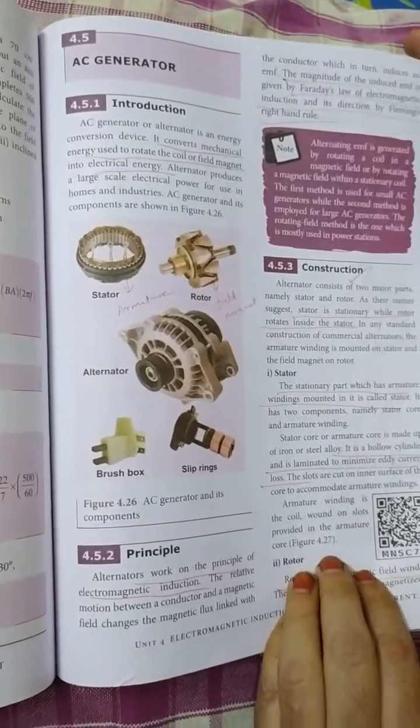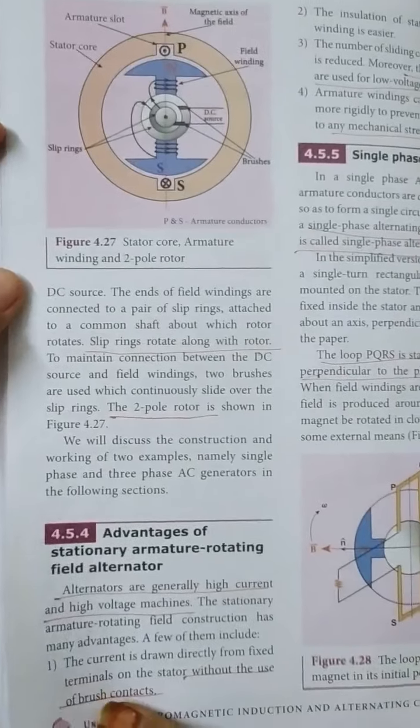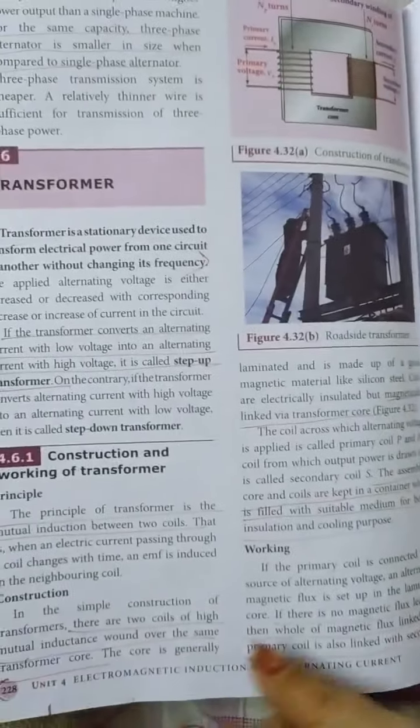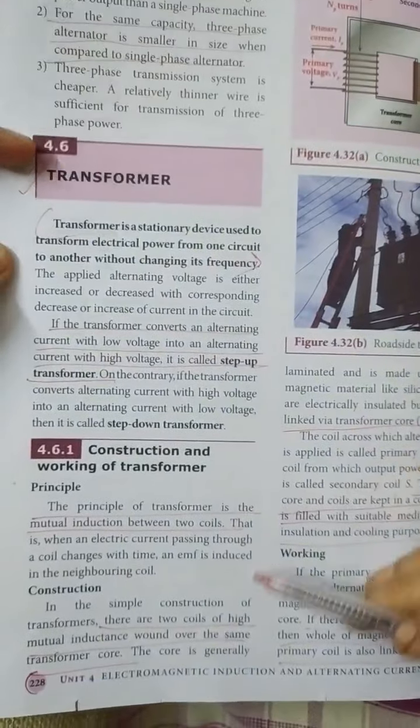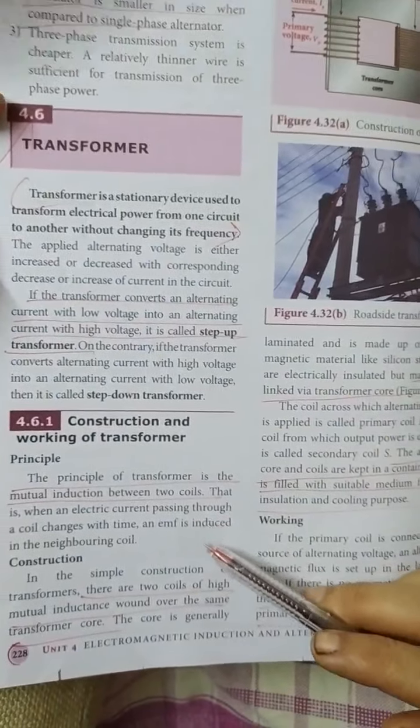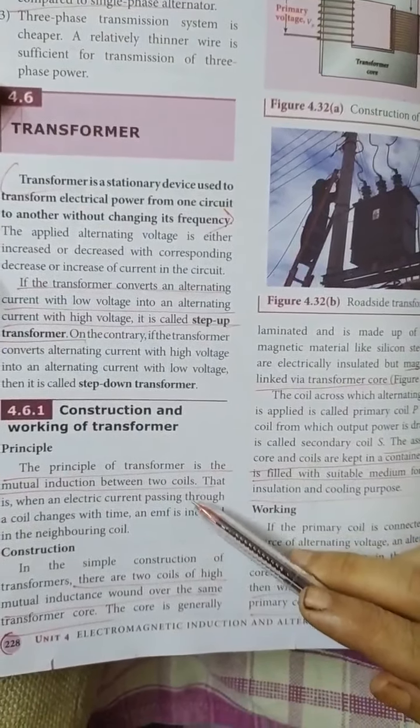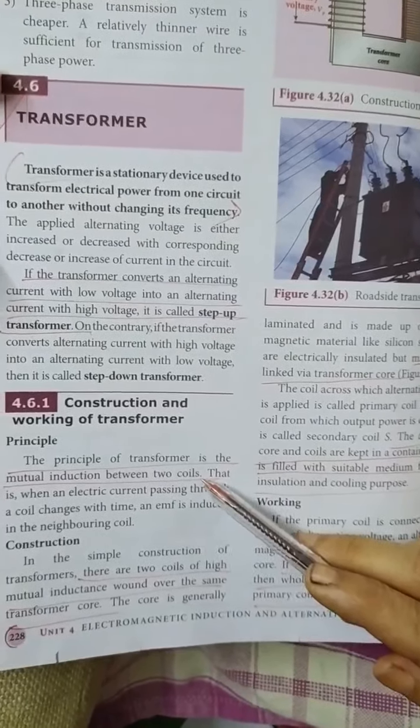And the AC generator is a very big question. When you see the construction, it is a very big question. If time permits, you study that. And next, transformer. Here the transformer is very easy to read. Here you have to write about the principle. The principle is mutual induction, and you have to write about the construction.